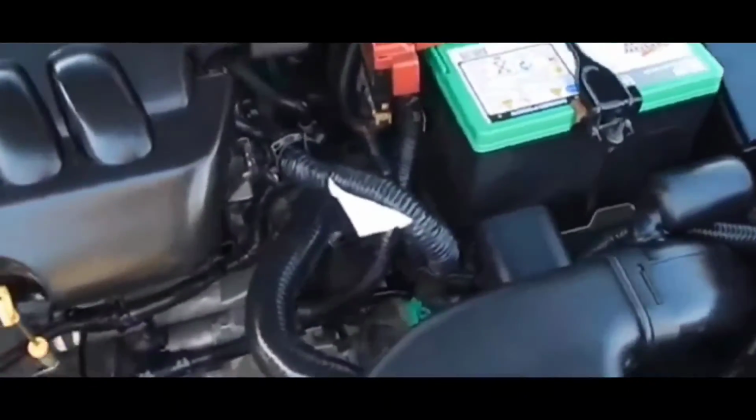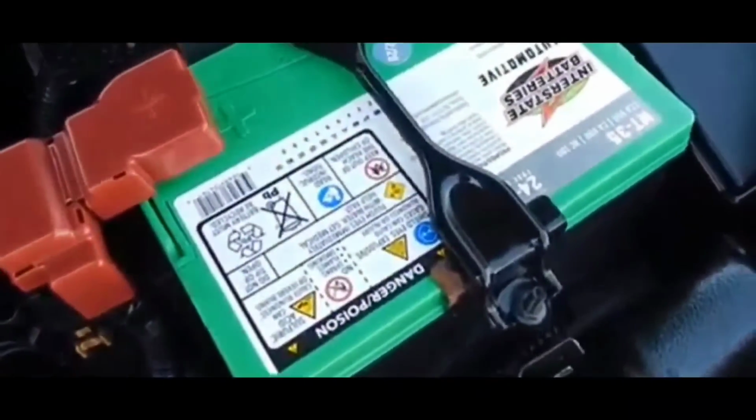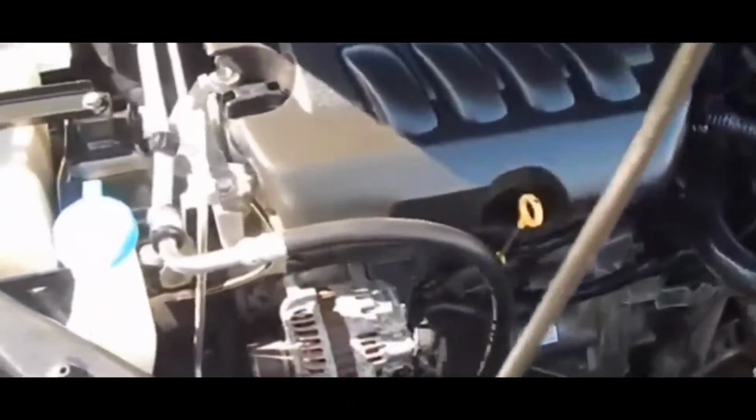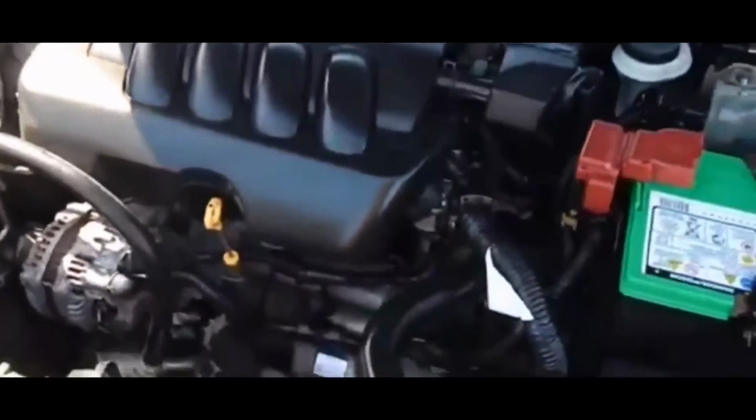You could go to Walmart, or go on eBay or Amazon, any of those places, and get an OBD2 scanner. You definitely get a good reading on whether it's the speed sensor or not.